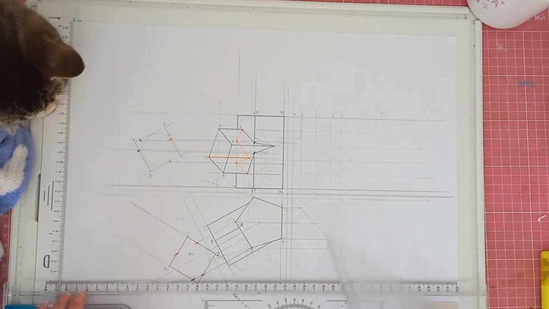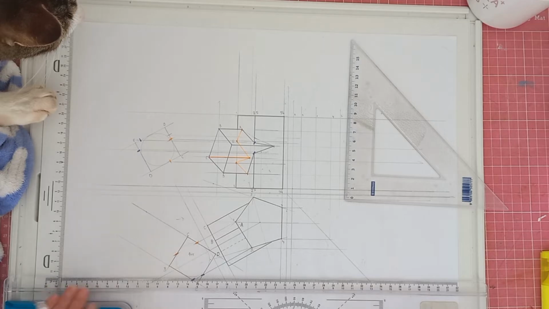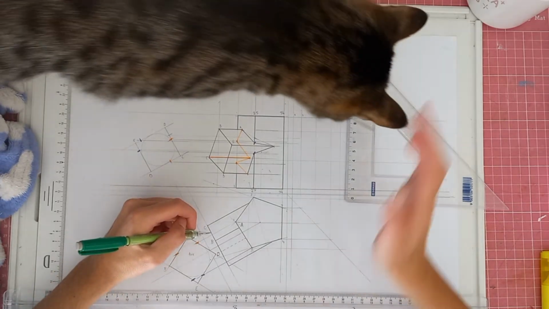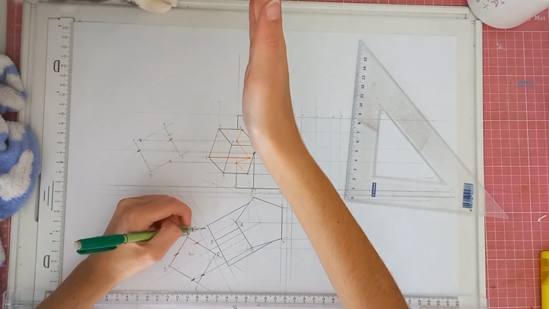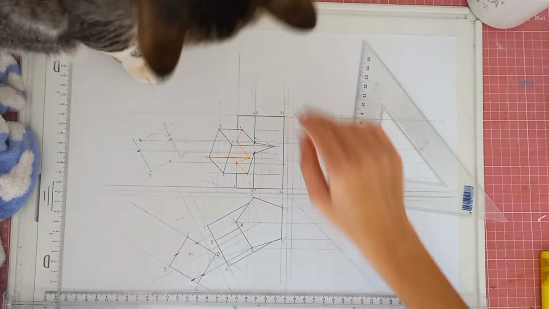Okay. So now that those lines are across, we're basically going to bring the rest of the lines across. So if that's C, B, D, this one will be E over here.